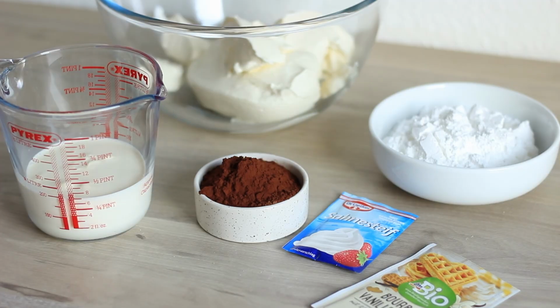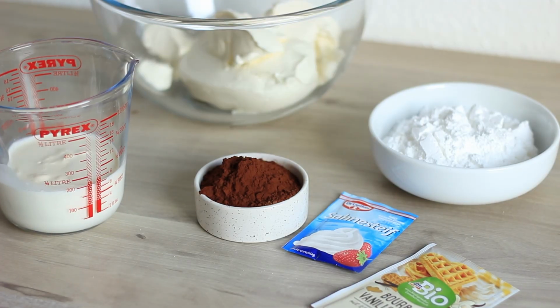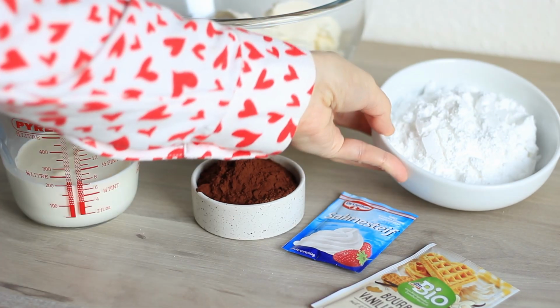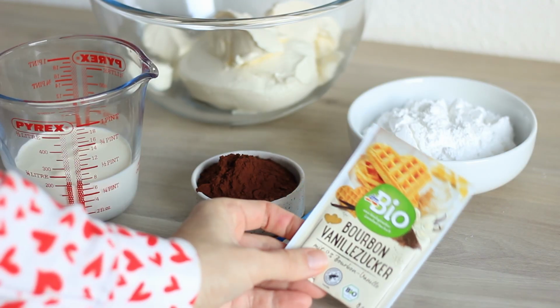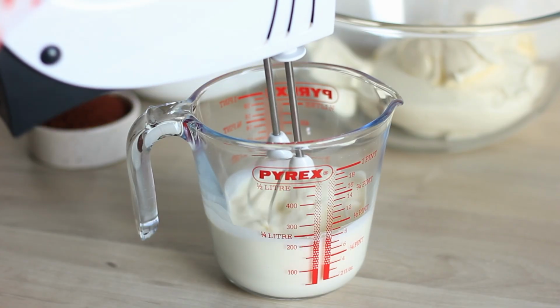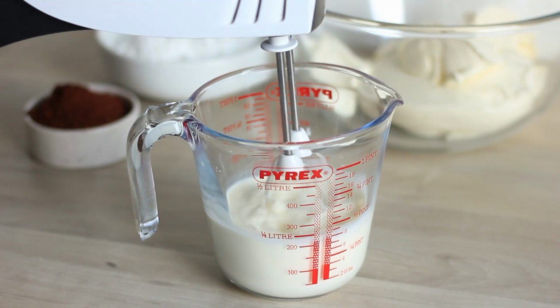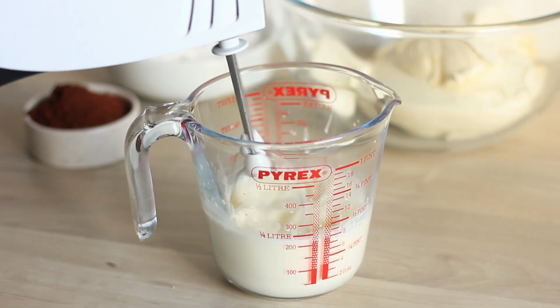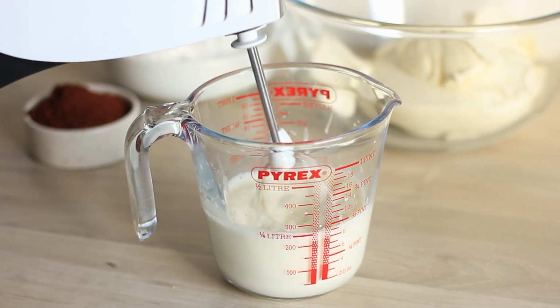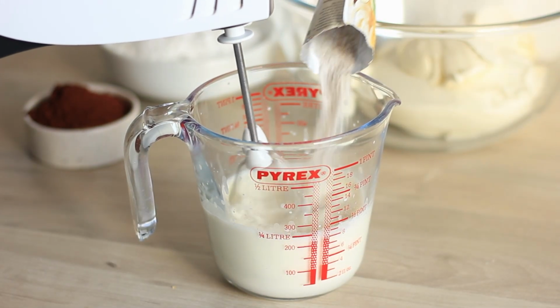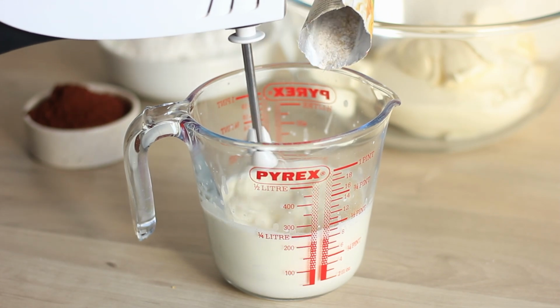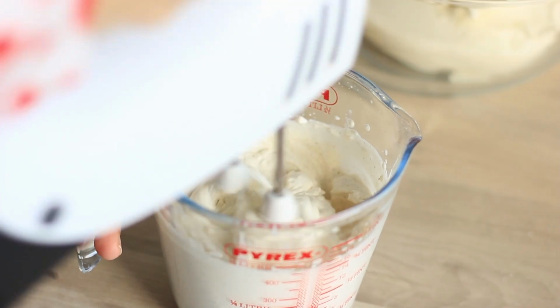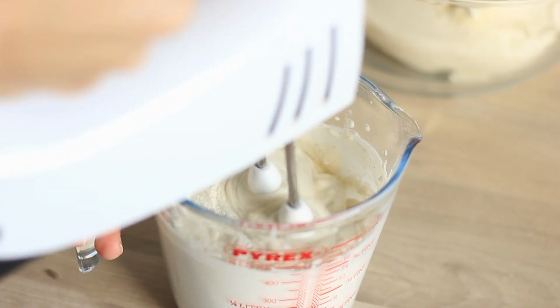For the cream, you need cream cheese, whipping cream, cocoa powder, powdered sugar, cream stabilizer, and vanilla sugar. You want to start by shortly beating the cream, then you want to combine the vanilla sugar with the cream stabilizer, continue whisking the cream and add in the mix of the cream stabilizer and vanilla sugar. After that, you want to beat the cream until stiff peaks.